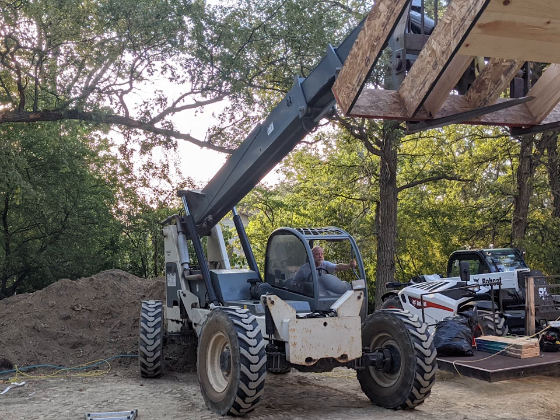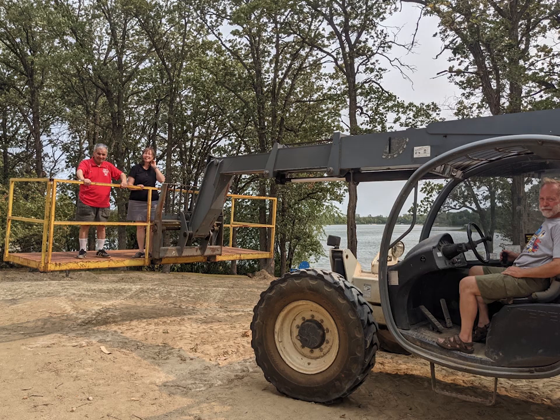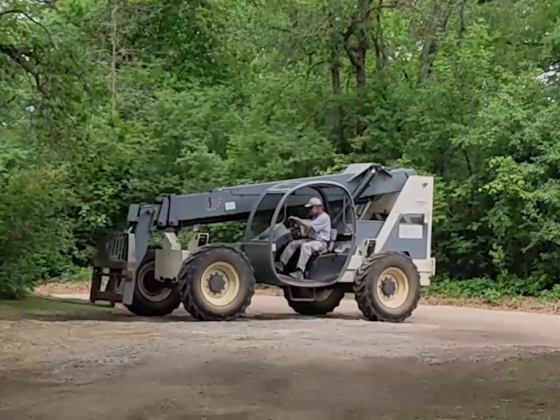The last major item I needed for construction was a telehandler. A telehandler, also known as a telescopic handler, combines the capabilities of a forklift and a crane, featuring a boom that extends upward and outward for lifting and placing materials in hard-to-reach areas.